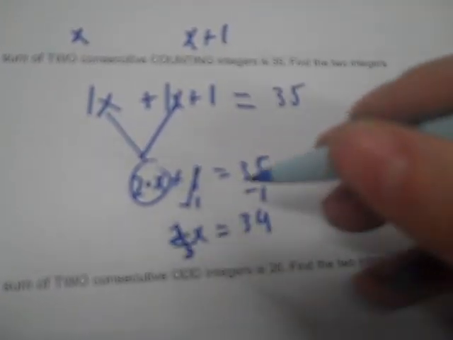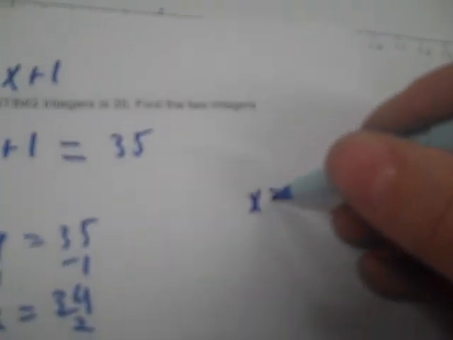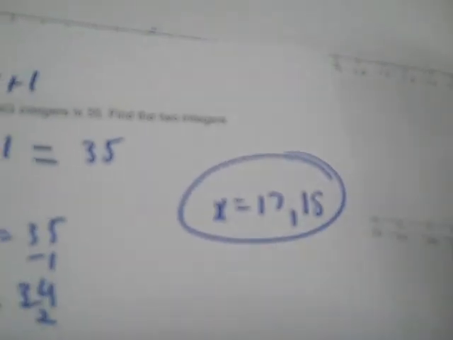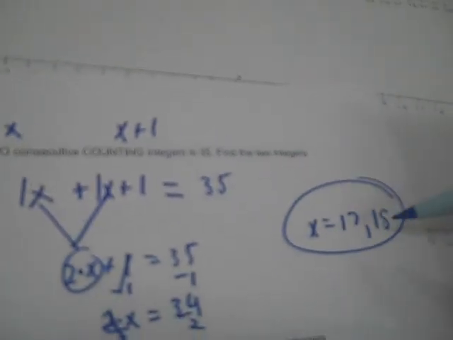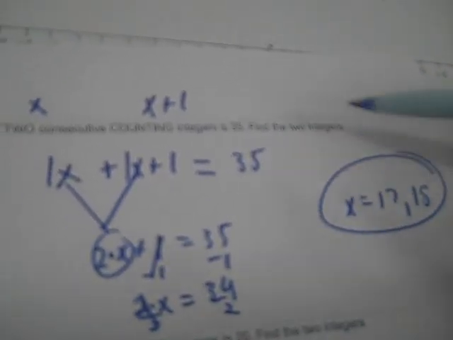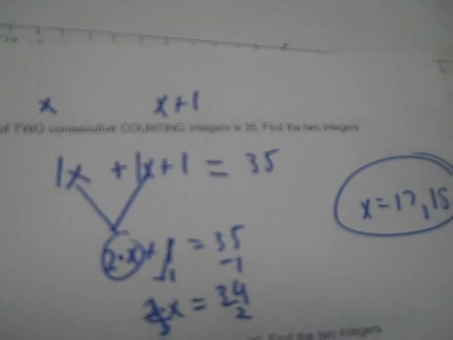Then I divide by 2, and x equals 17. Now put a comma, and if x is 17, what's 17 plus 1? Well, it's probably 18. Now that makes sense, because if I add 17 and 18, that's 35. That's how I check my answer, okay?